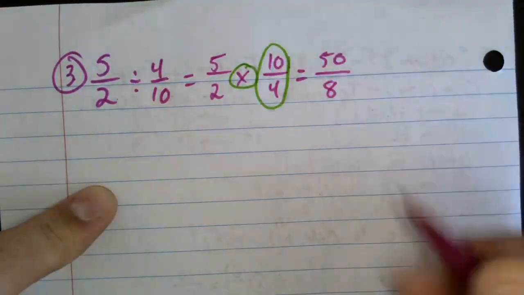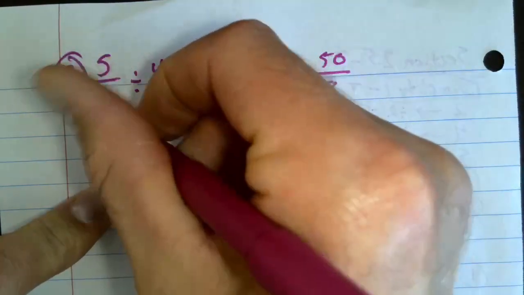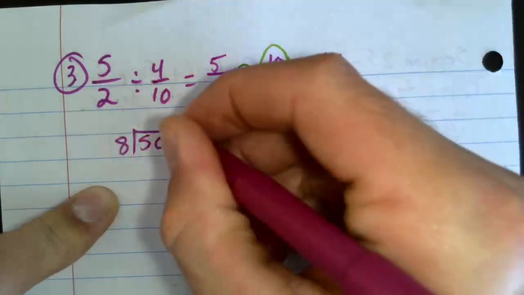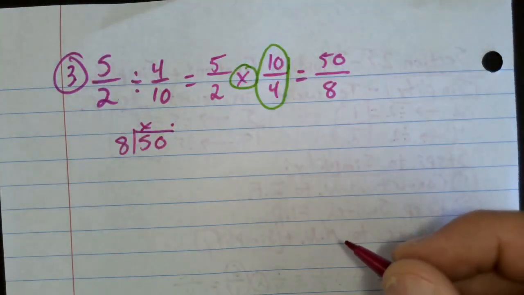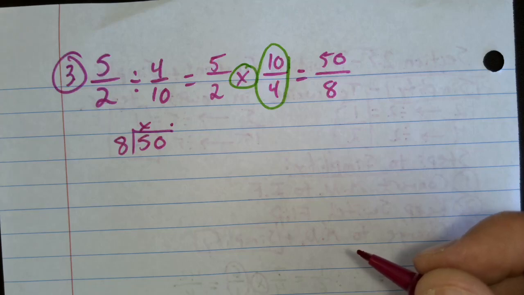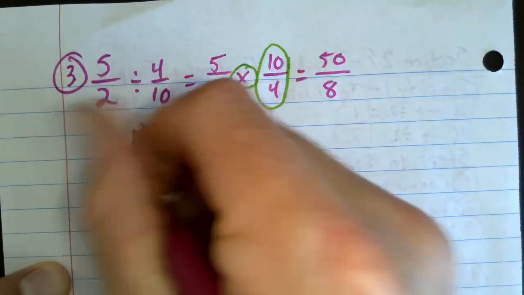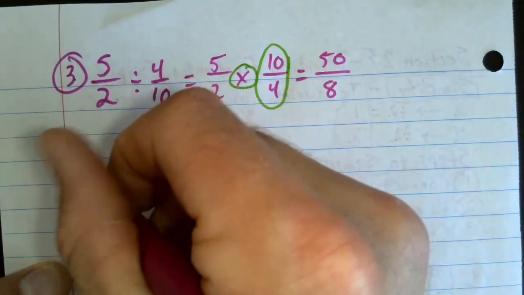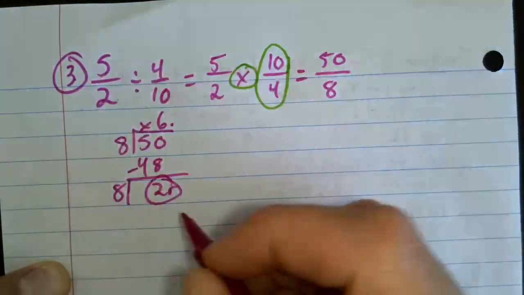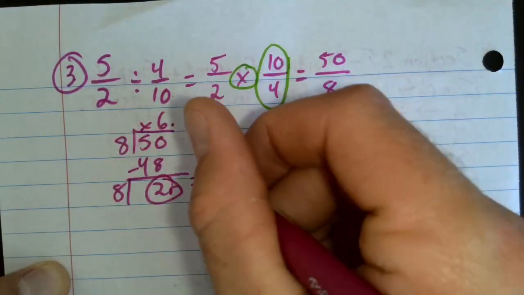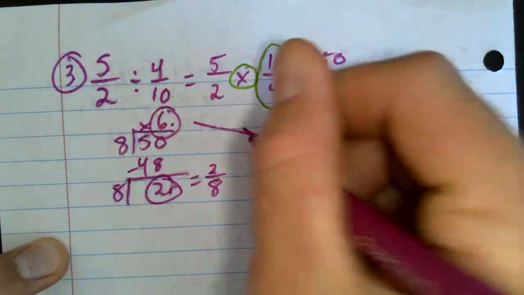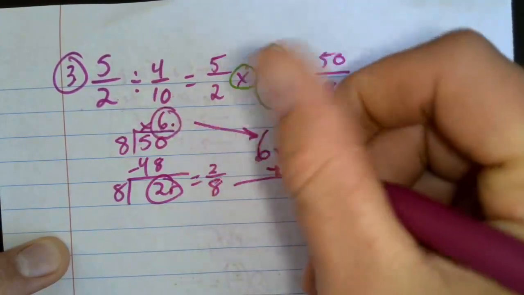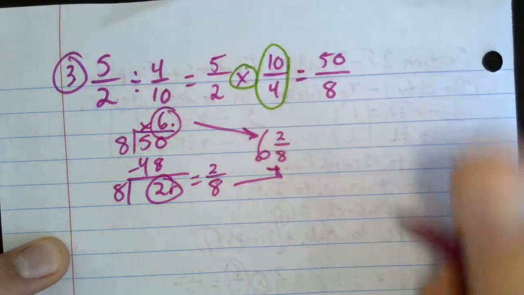So step 3 is just convert that to a mixed number. 50 divided by 8. Don't forget your decimal. We know 8 can't go into 5, but we know it can go into 50. How many times? Well, 6 times. 8 times 6 is 48. Subtract, and you're left with 2. Well, 8 can't go into 2, so we know 2 is our remainder. We write 2 as 2/8. So your answer is 6 and 2/8.